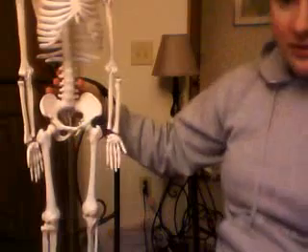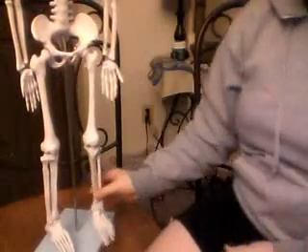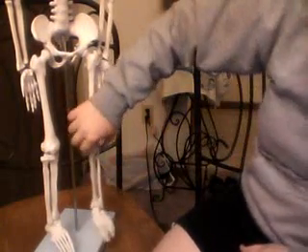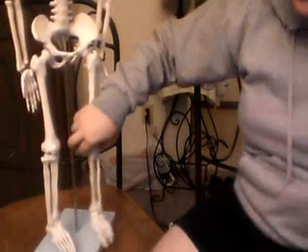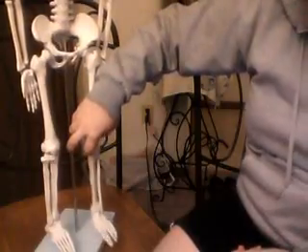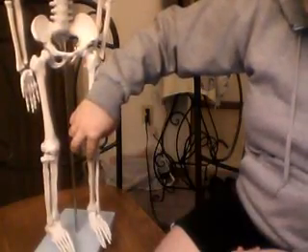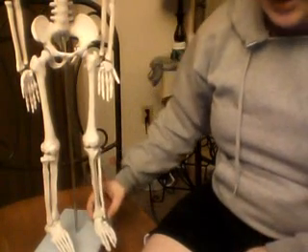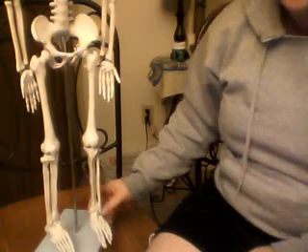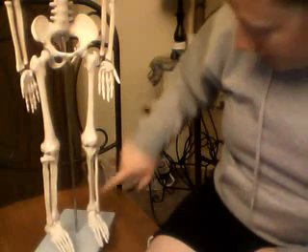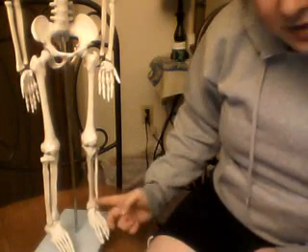If we look at the tibia, which is the larger of the lower leg bones, the medial and the lateral condyles are at the top, up here. The tibial tuberosity is the bump up here on the front. The medial malleolus is right down here, and the proximal and the distal tibiofibular joints: the proximal one is up here connecting the tibia and the fibula, and the bottom one is down here connecting them.